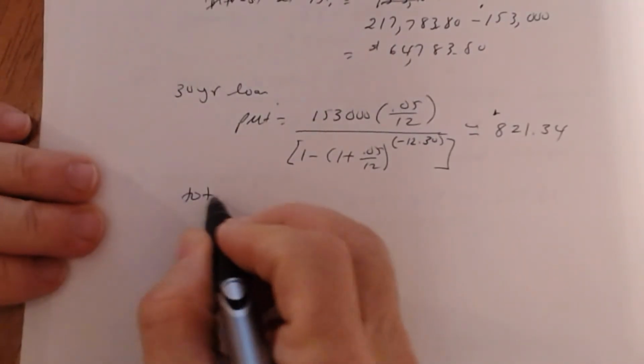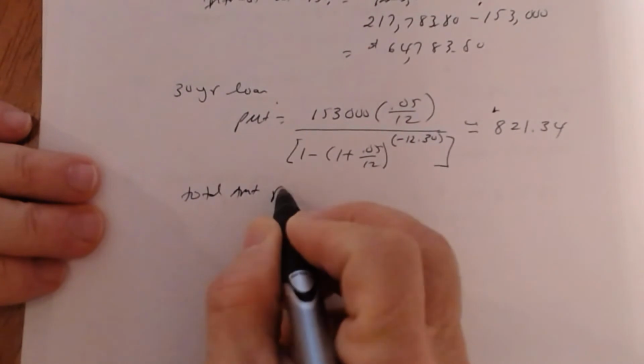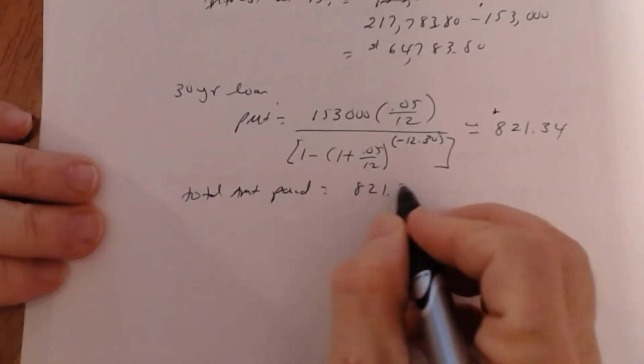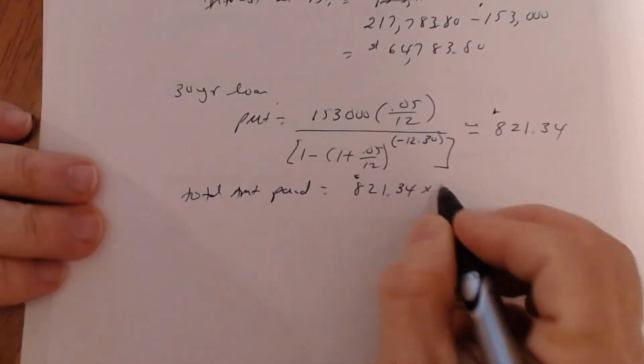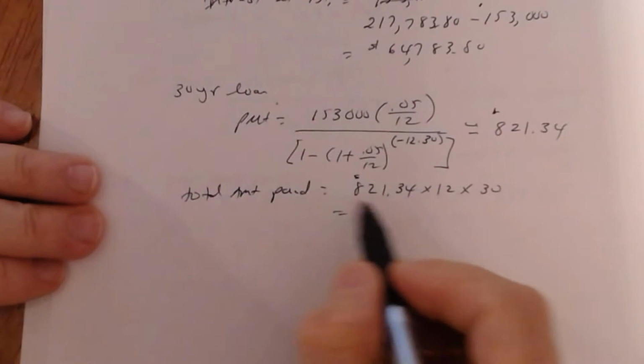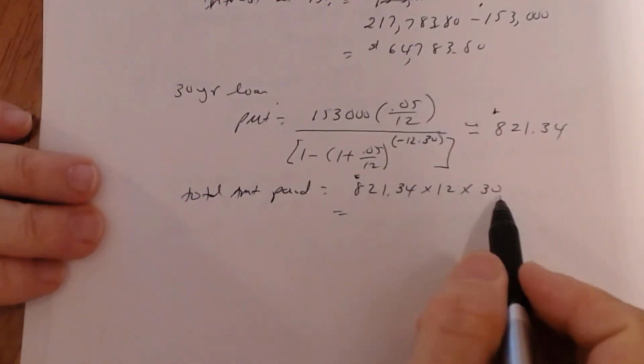So let's find the total amount paid. So the total amount paid will equal $821.34 times 12 times 30. So remember, that's for 1 year, and then that will be for 30.